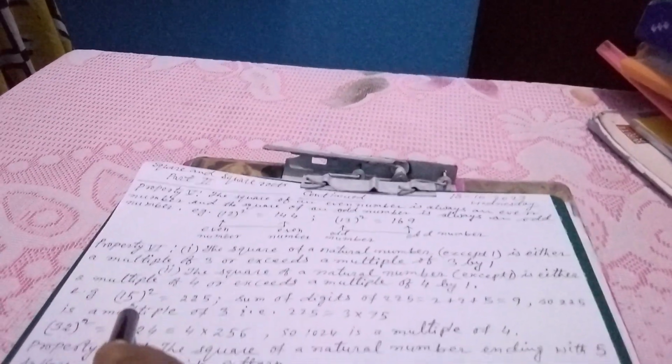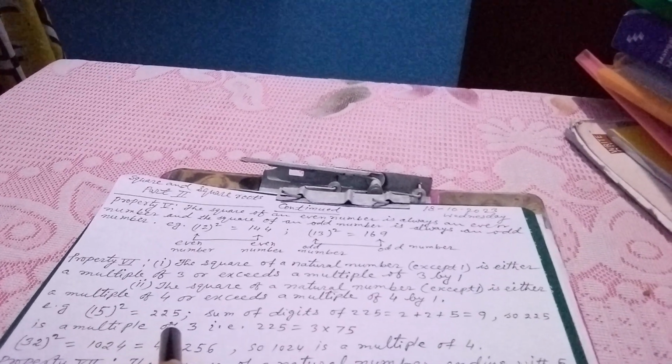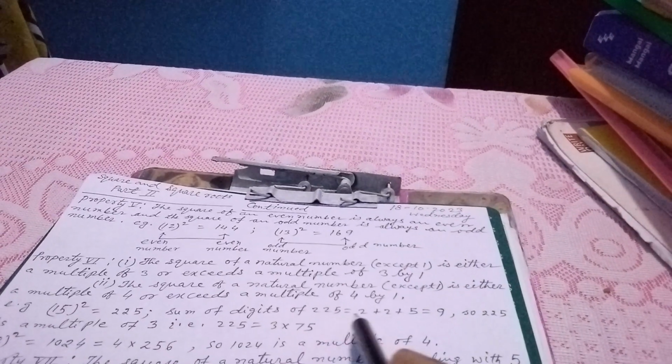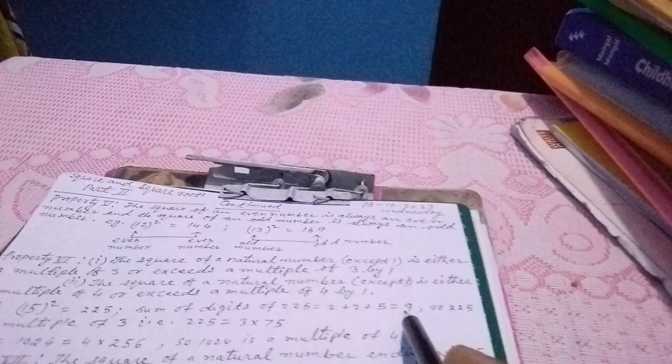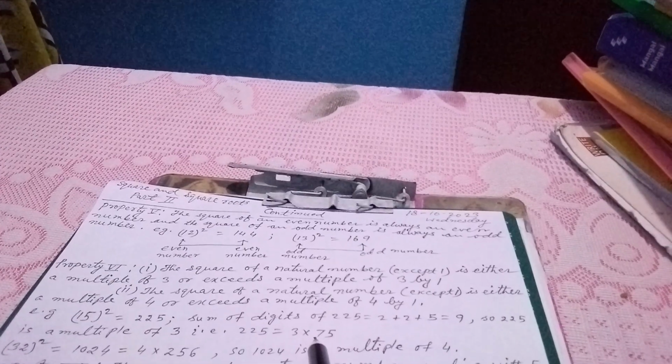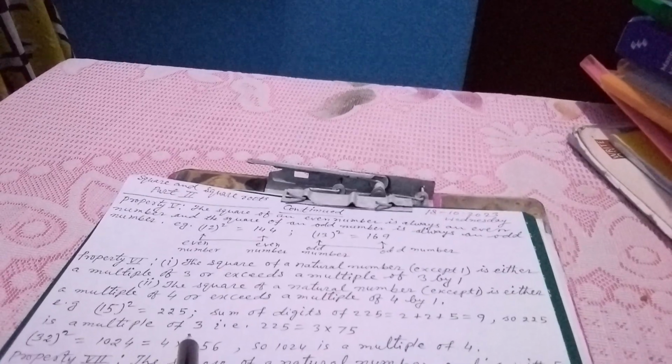Example, we are taking 15 to the whole square or 15 to the power 2 equals 225. So you find that the sum of digits of 225 equals 2 plus 2 plus 5 equals 9. So 225 is a multiple of 3. That means 225 equals 3 into 75. So 225 is divisible by 3. So it is a multiple of 3.